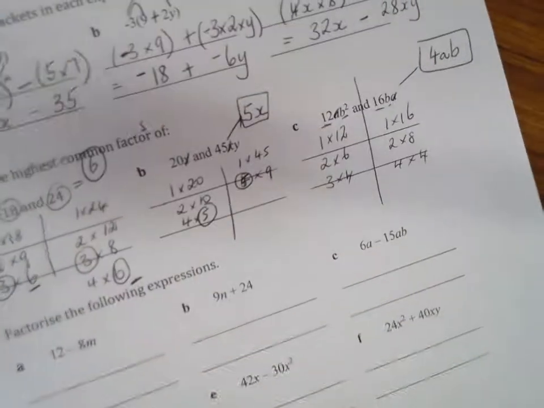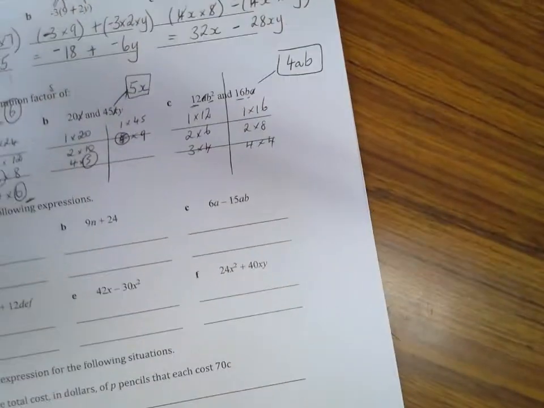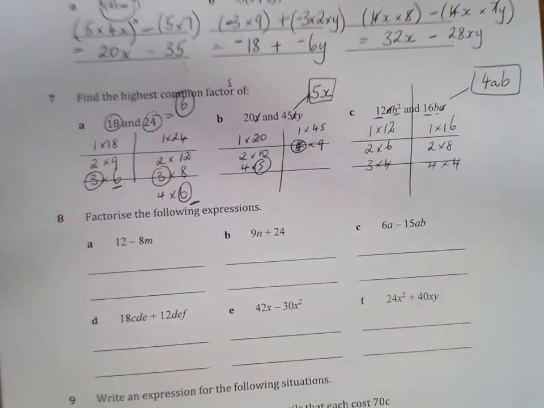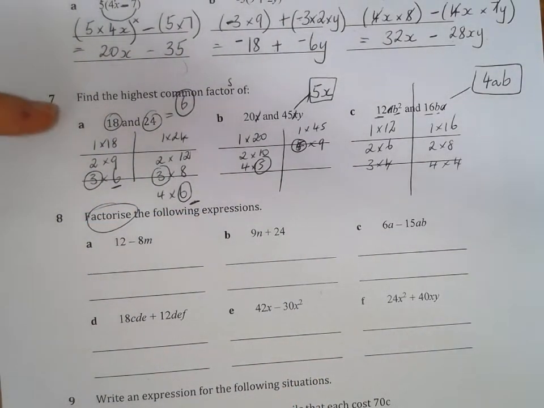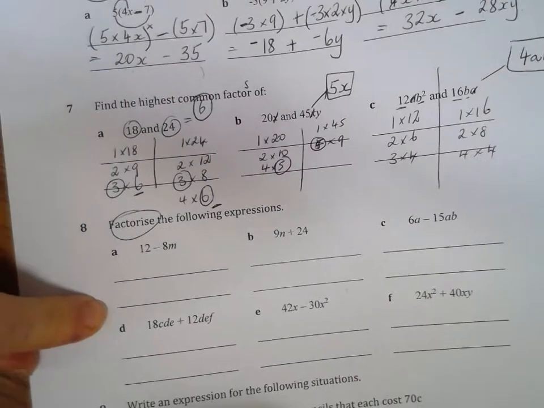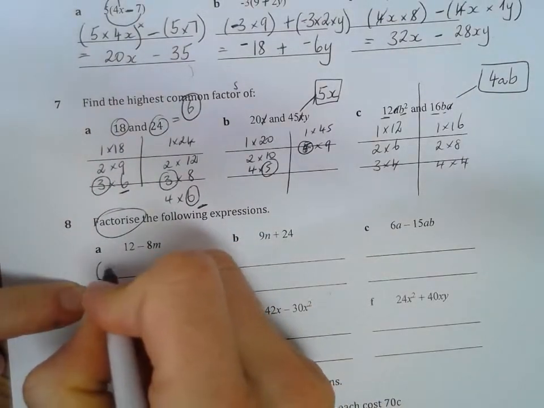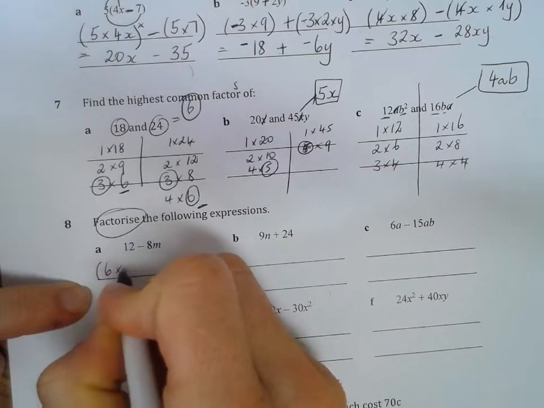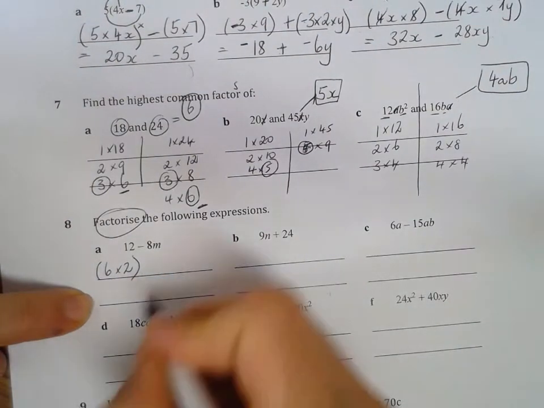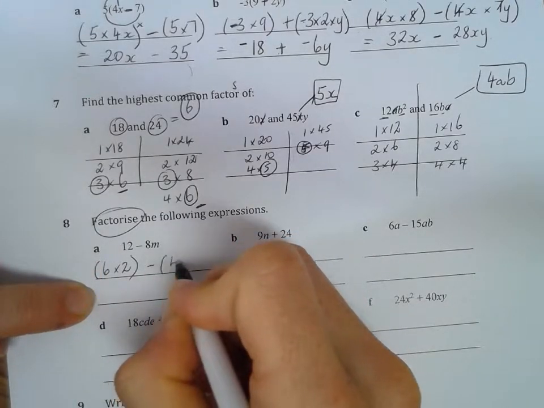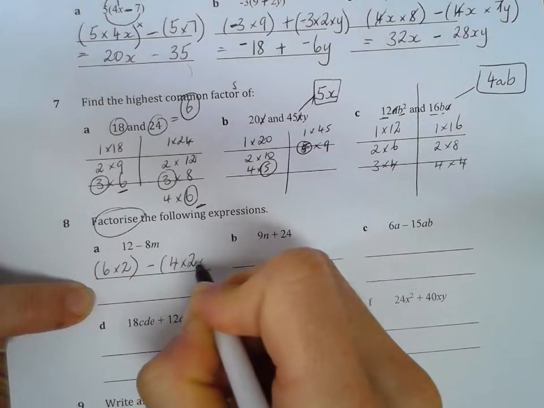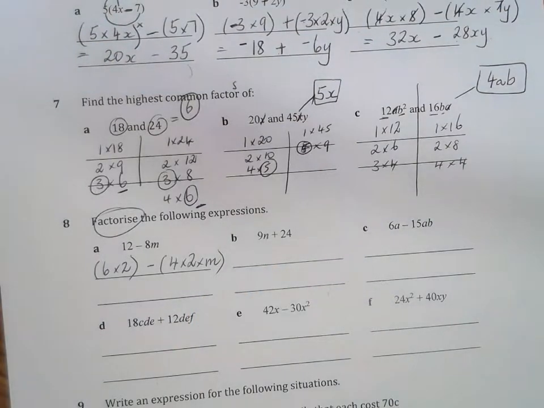So that's kind of warming you up to do your factorising, because when we factorise, we have to find the highest common factor. So we can look at 12 and say it's 6 times 2 and take away because of the takeaway initially, and then we can say 8 can also be 4 times 2 times m.